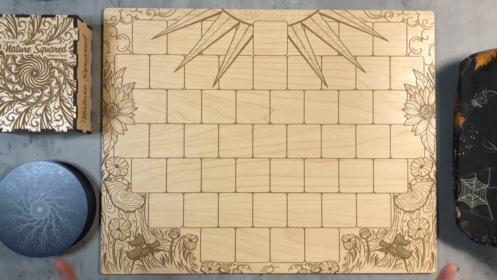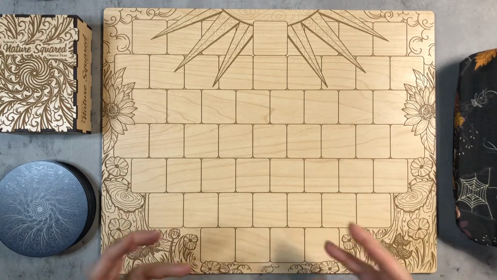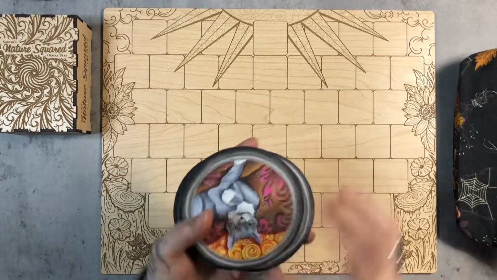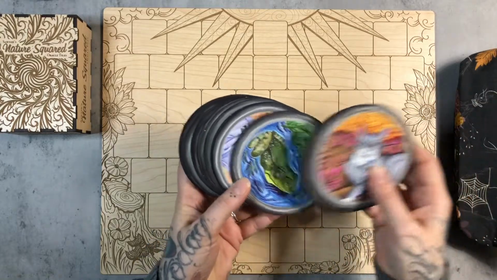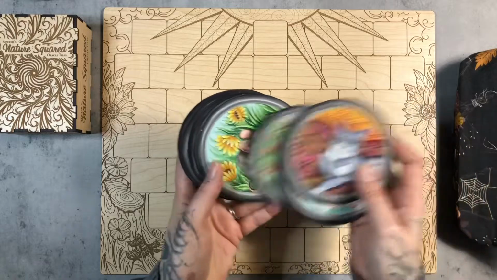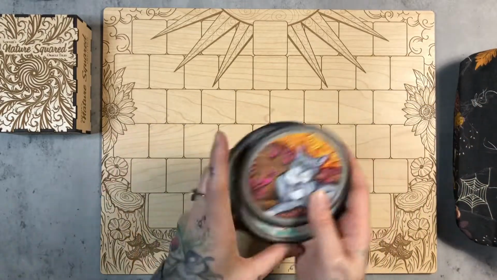So I am very eager to share this new concept with you. You may or may not know, I created an oracle deck a couple years ago called Sawyer's Nature Portals. That is this deck. It is round. It features 52 sentient beings, not on each card, but there's 52 cards, and each spotlights a creature that we share this earth with.